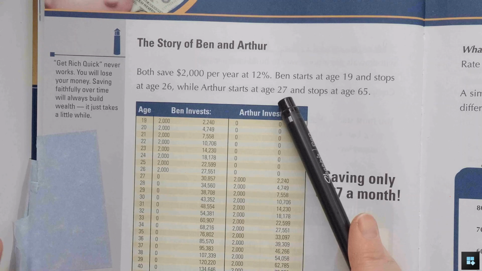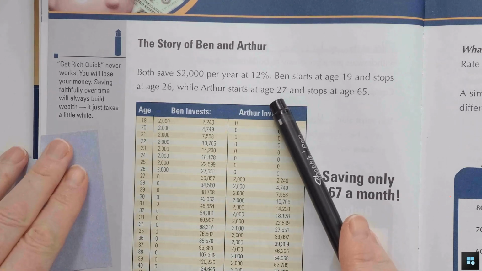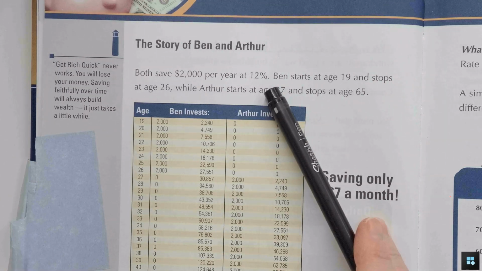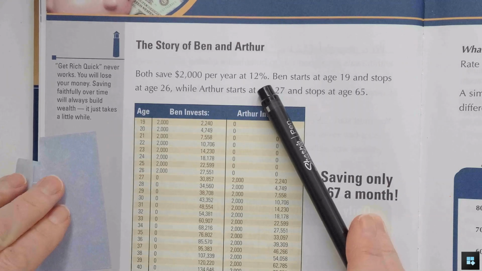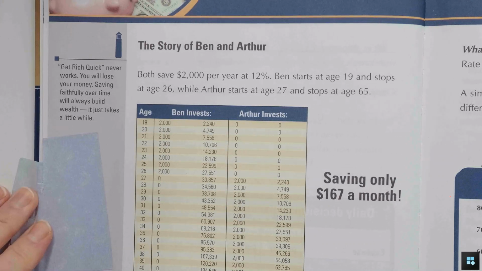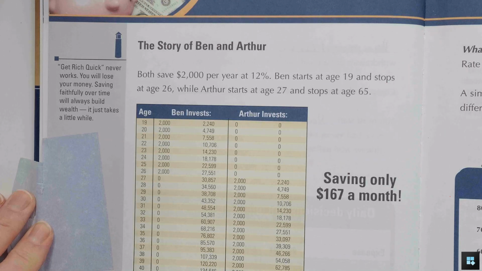At any rate, we have the story of Ben and Arthur. Both save $2,000 per year, and they are getting 12%. So that would be a mutual fund, probably. You're not going to get CDs that pay that percent. The idea behind mutual funds is that you're investing in the stock market, but you're investing in thousands of stocks. With your little amount that you invest, a tiny bit goes in thousands of stocks in most mutual funds. And so if some of those stocks go down, hopefully the others are going up or staying stable and making up for it. You're spreading your risk.